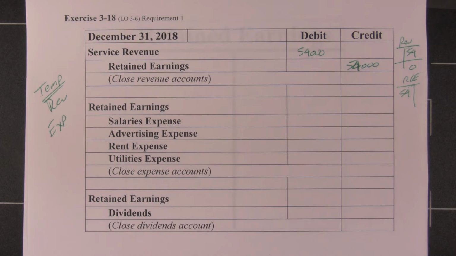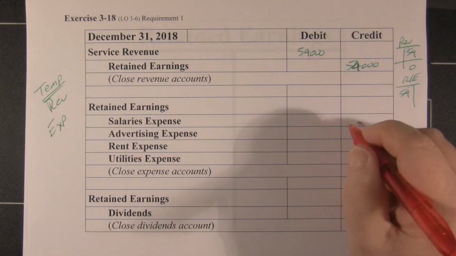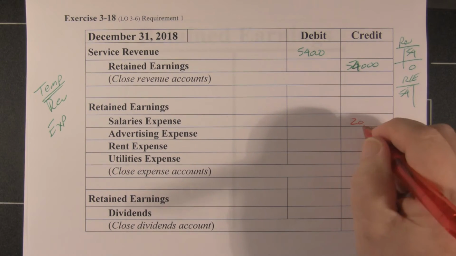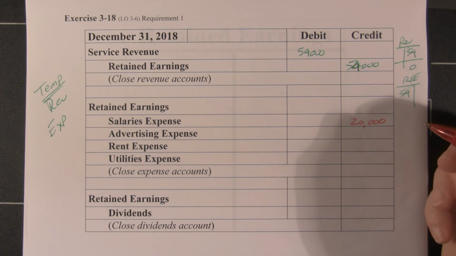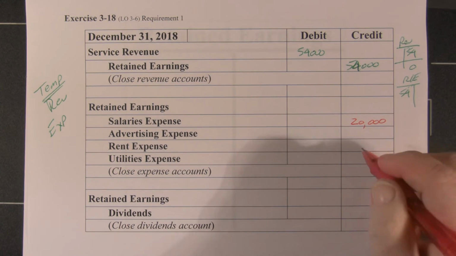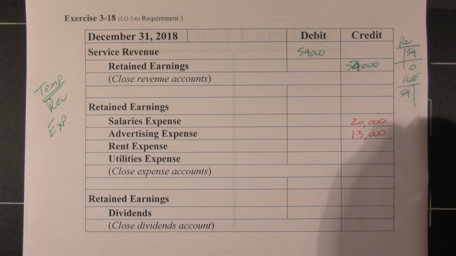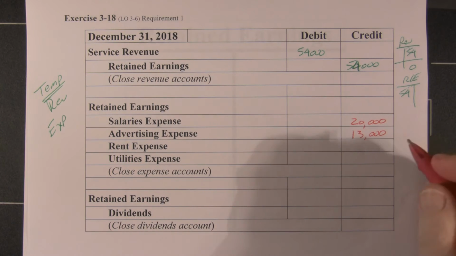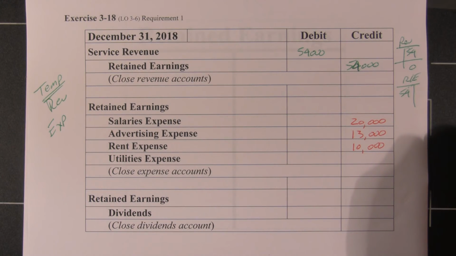We need to do the same thing with all of our expenses. So let's take a look at our expenses. We have salaries expense, which has a $20,000 debit balance. So we need to credit salaries expense $20,000. We have a $13,000 debit balance in advertising expense, so we need to credit it $13,000. That takes it to zero. Our rent expense has a $10,000 debit balance. We need to credit that $10,000 to make that go to zero.